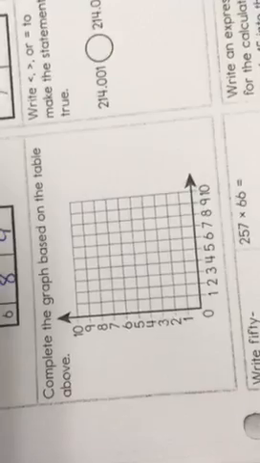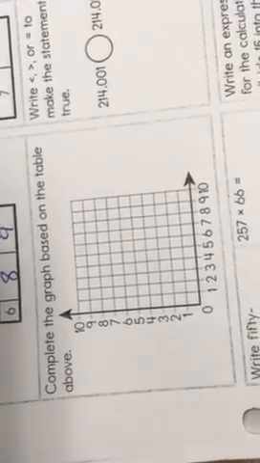So now we're going to look at this section here that says complete the graph based on the table above.